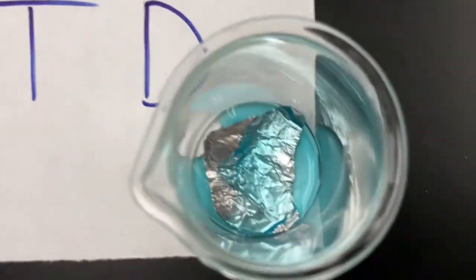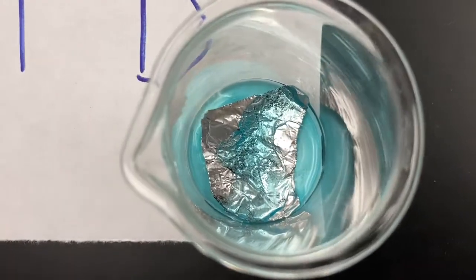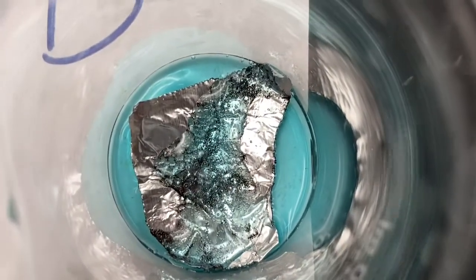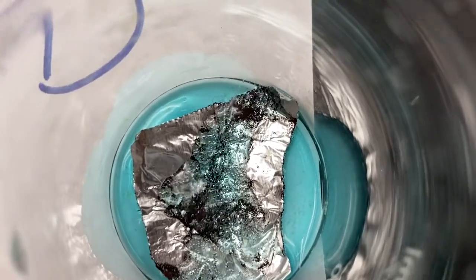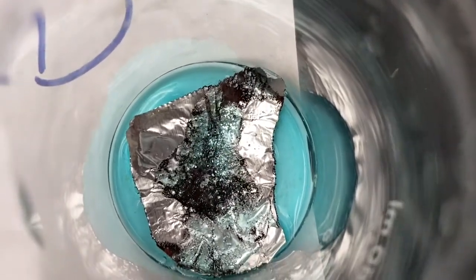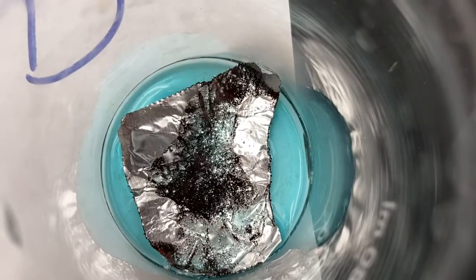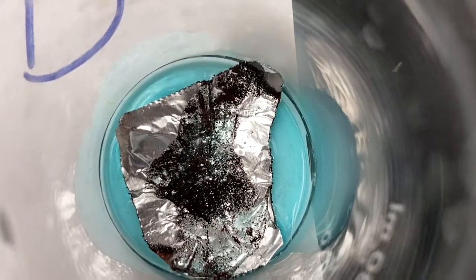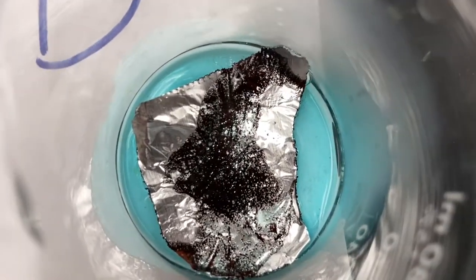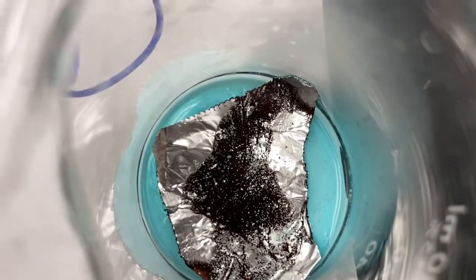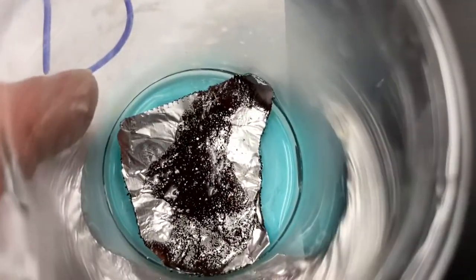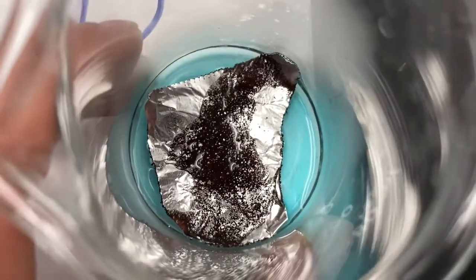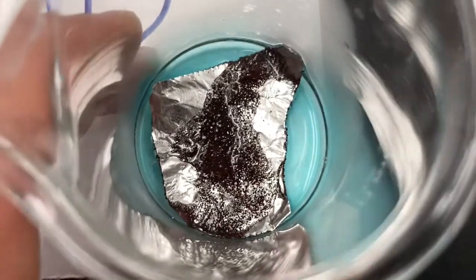You may recognize this reaction. We have done it before. So go ahead and look closely there and see what do you think is forming on the aluminum. Okay, for a clue, you might want to look at the chemical reaction, and that'll give you a clue on what's forming on the aluminum foil there. Notice the reddish brown color.